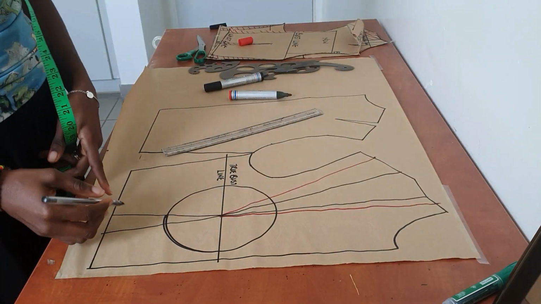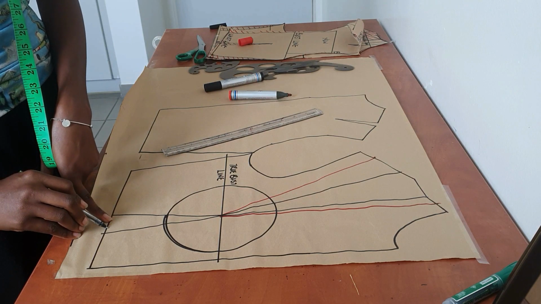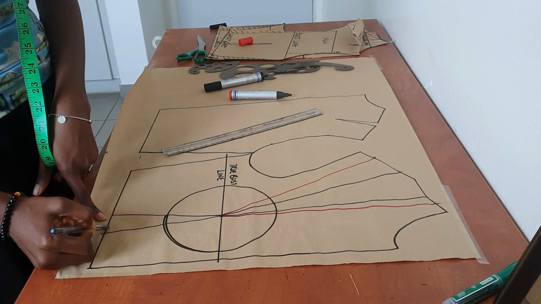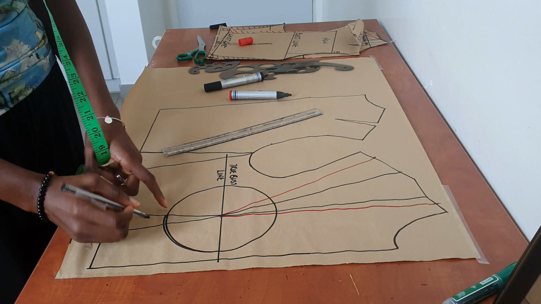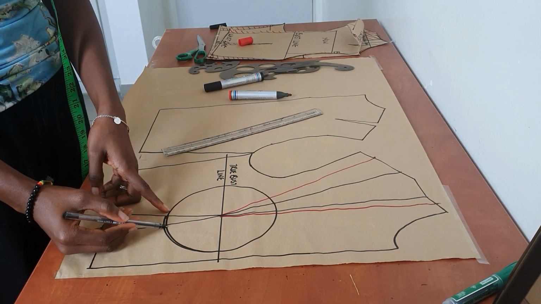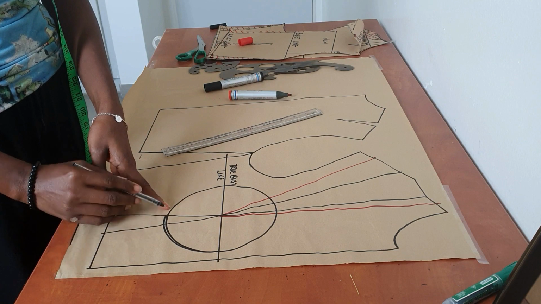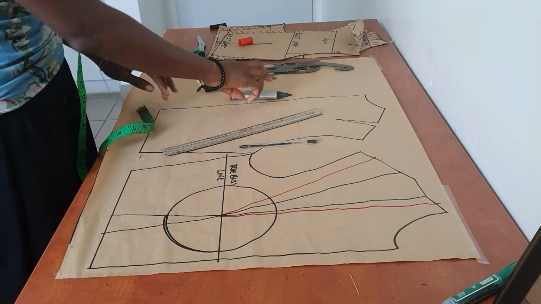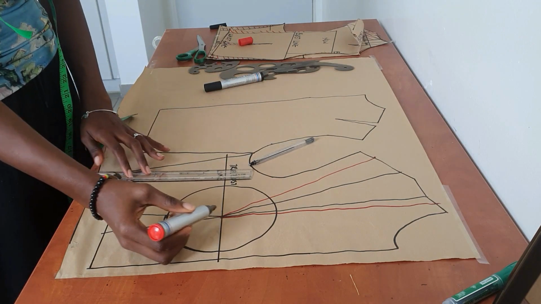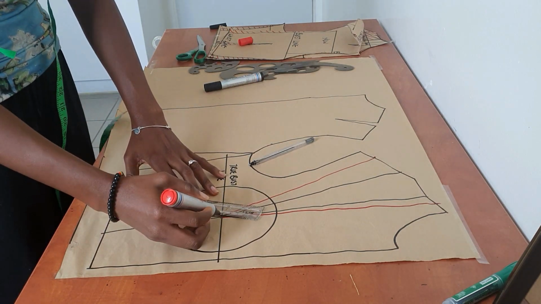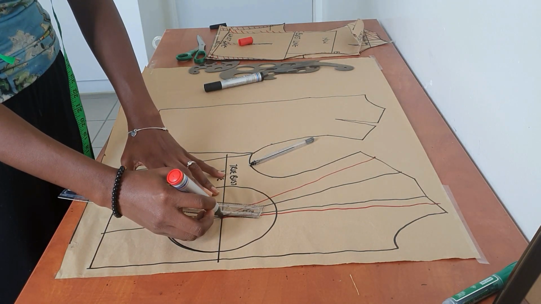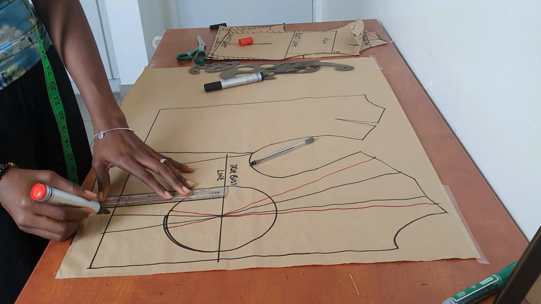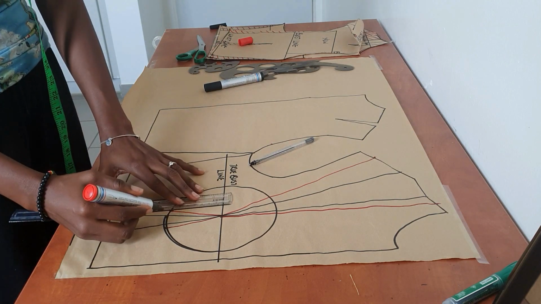We're going to go ahead now. What we have here is 4 centimeters. So we're going to go ahead and take half of what we have here. So that's 2 centimeters and extend it on both sides of this circle. So I'm going to add 1 centimeter to this side and 1 centimeter to this side. So I'm going to connect this center point to this new 1 centimeter that I measured here. And I'm going to connect this to my waist dart here.